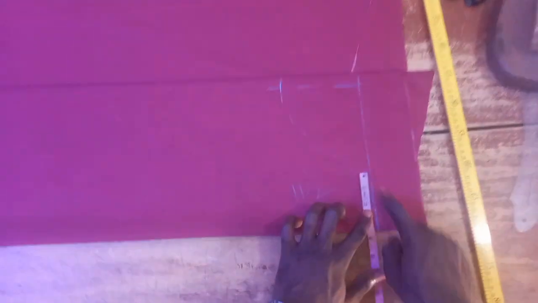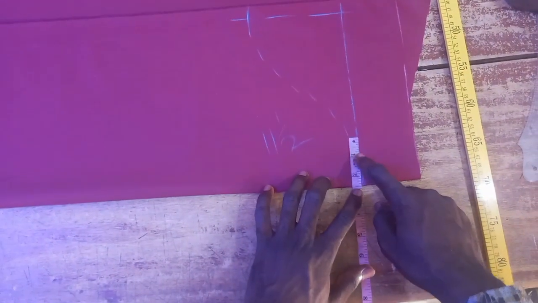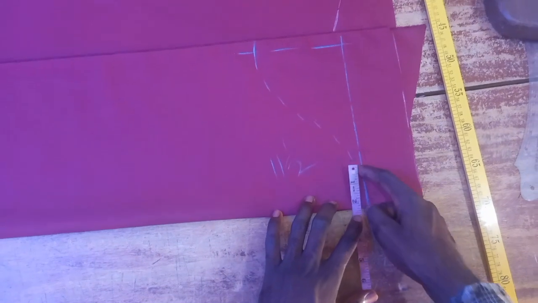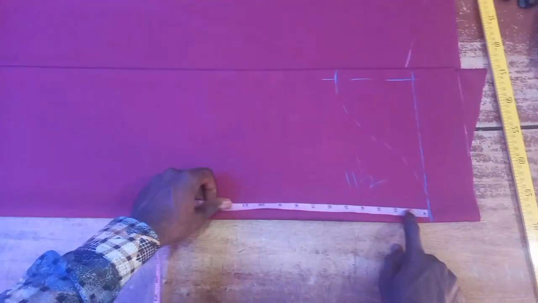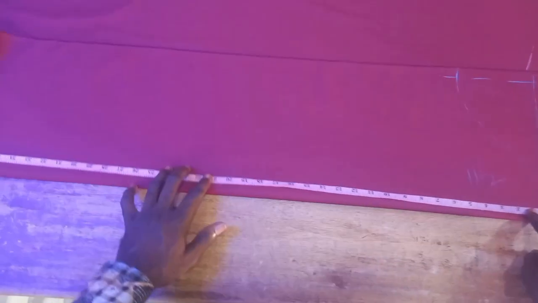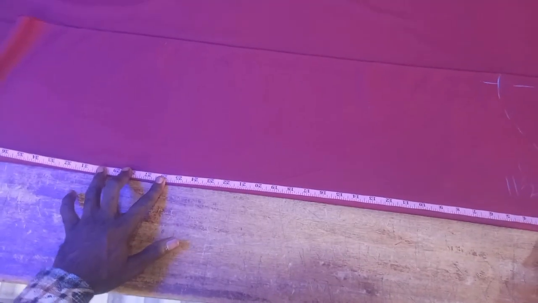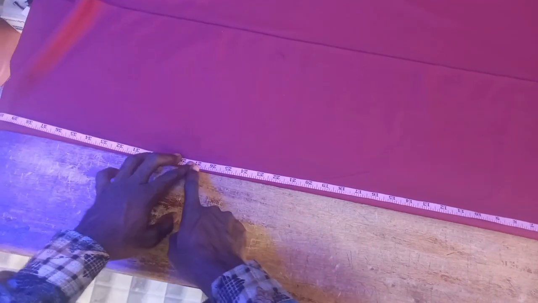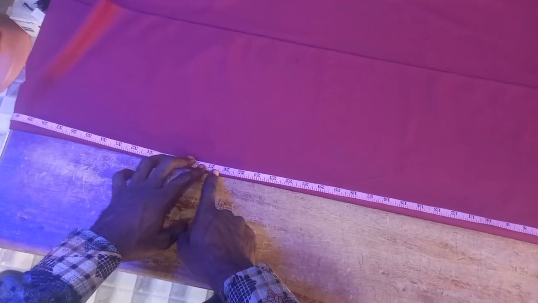So have you seen that shape there is not pointed? It's like 3 inches before I started curving my armhole. So the sleeve length, in case of your own, this one is 26.5.